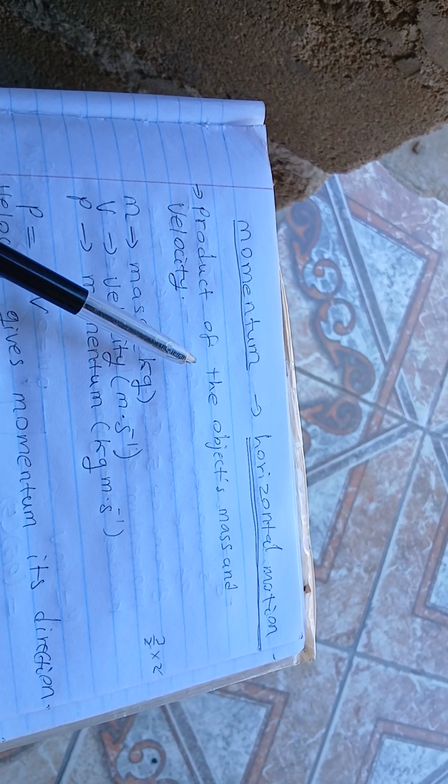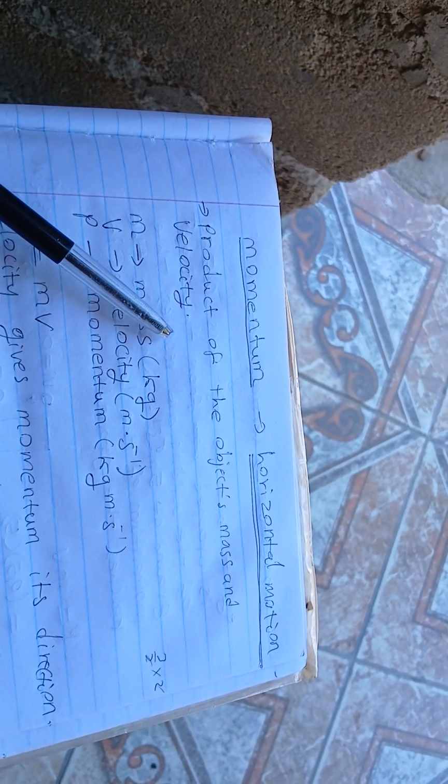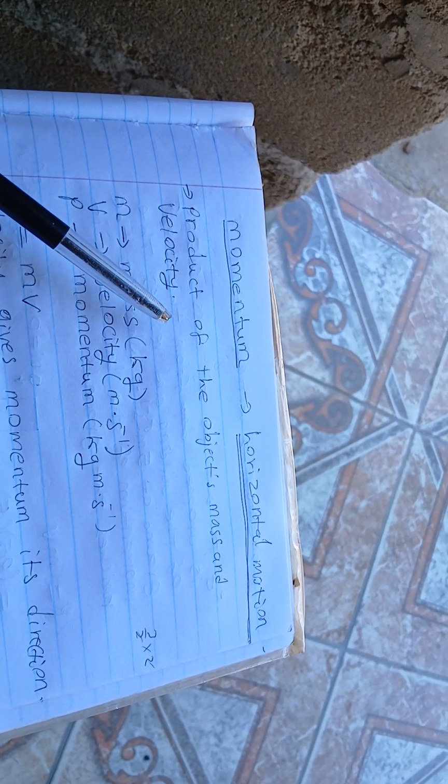The definition of momentum in the exam guideline says that momentum is the product of the object's mass and velocity, right? And you guys have already seen these two words, mass and velocity, right? And you know that mass is a scalar, and velocity is a vector, right?